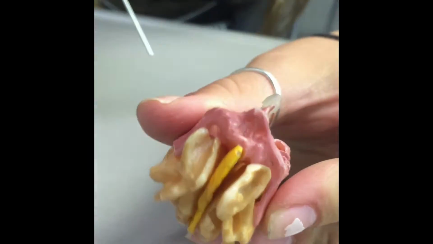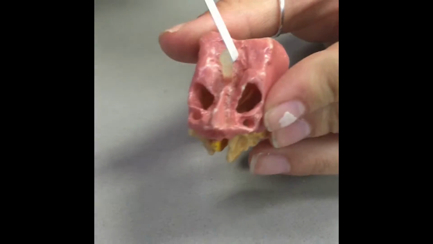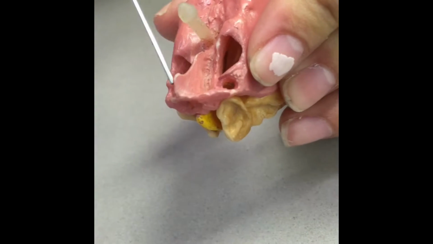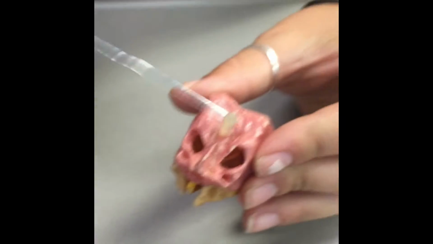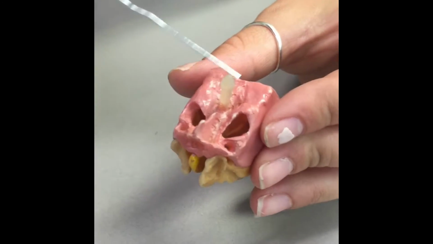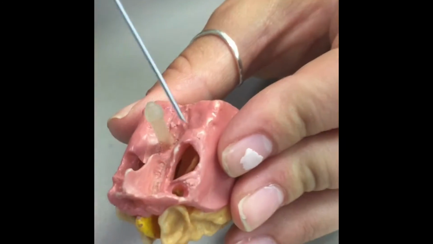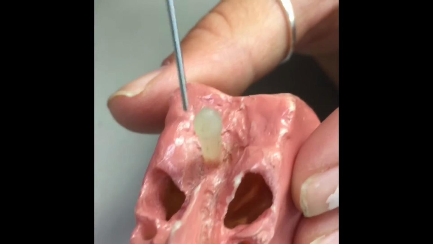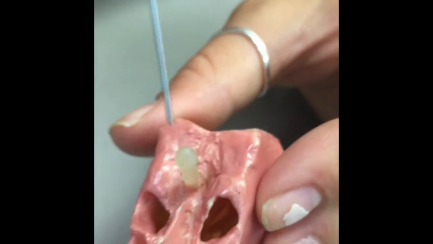Okay, so this is the ethmoid bone. This is how it looks, kind of, in your skull. This little point right here is called the crista galli. The whole top portion is called the cribriform plate, and all the little holes and ridges right here are called the cribriform foramina.